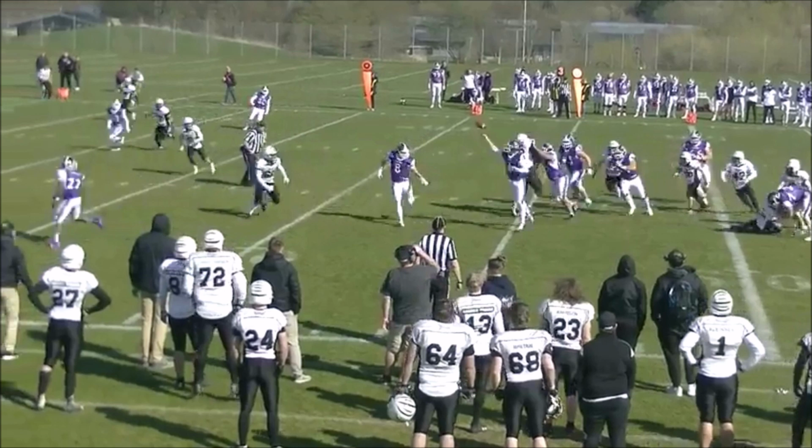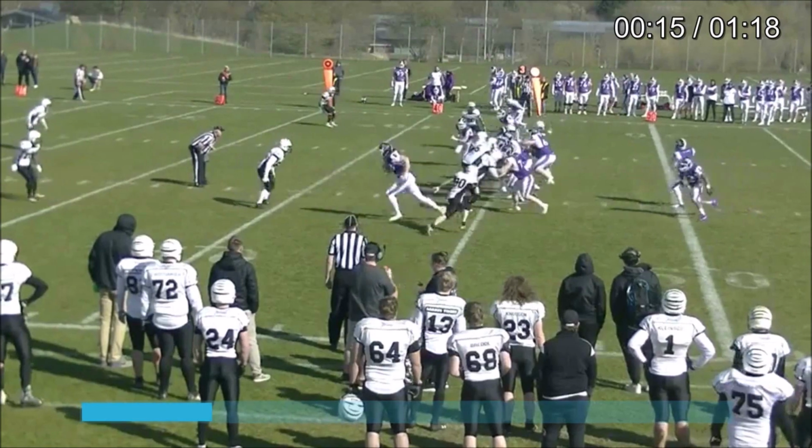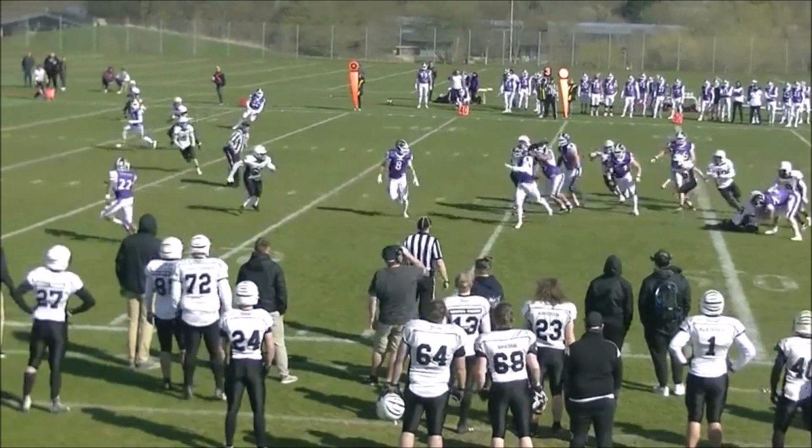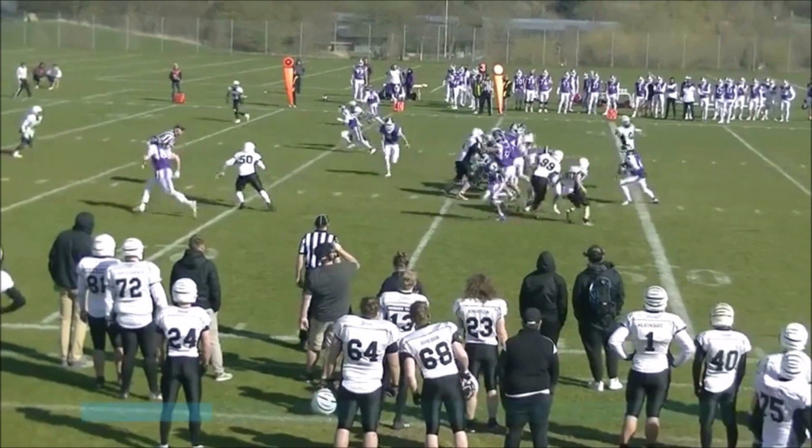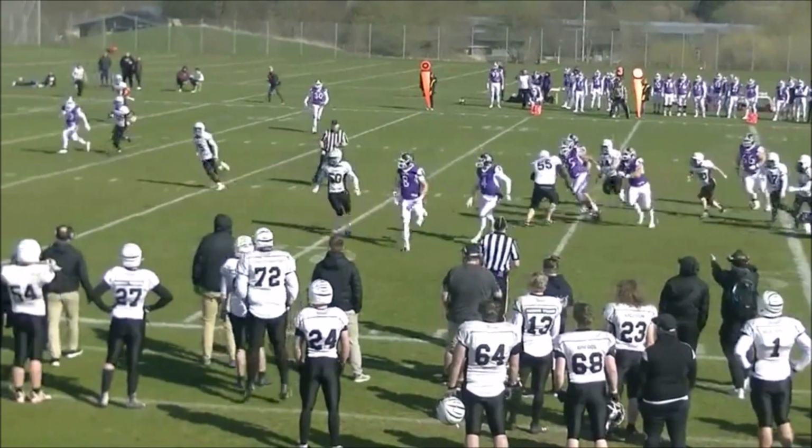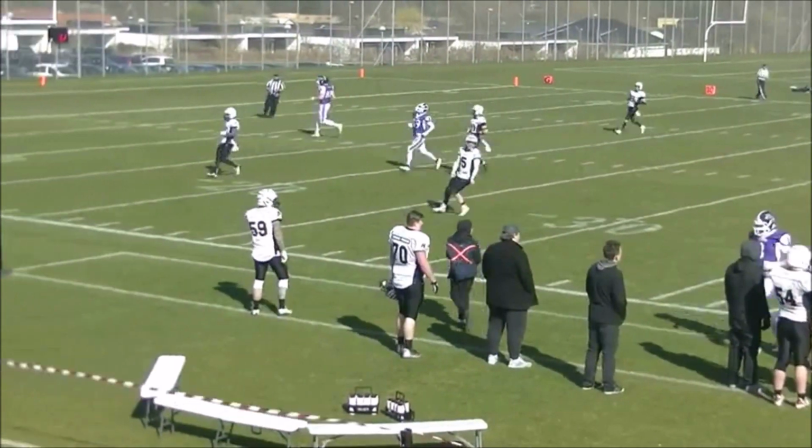So this is a legal pass, and both wings are correctly lined up on the line of scrimmage. This is one of the reasons why we want them on the line of scrimmage, so that they are able to rule on this. So here, a correct no call.